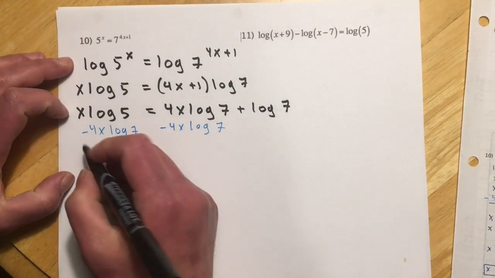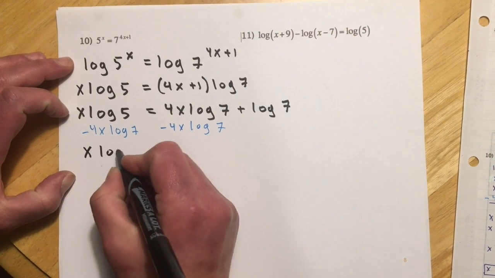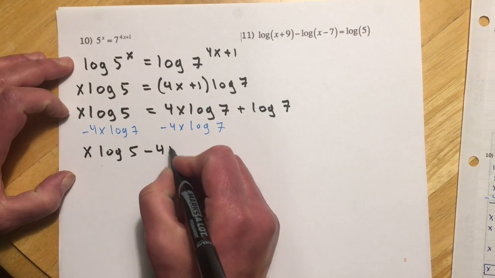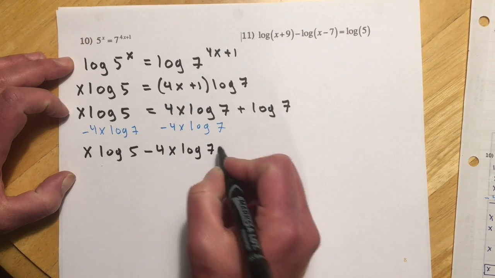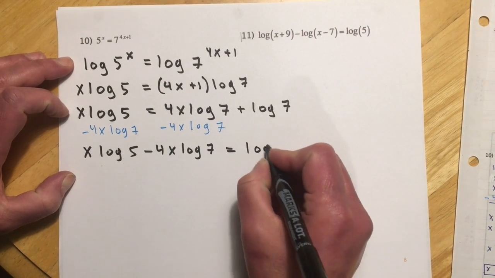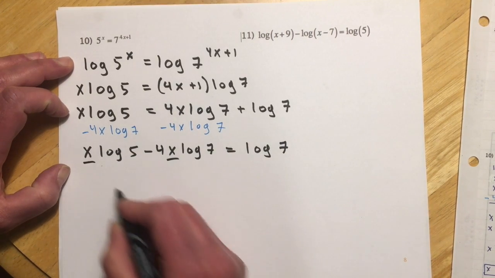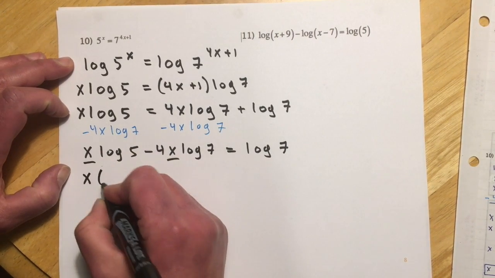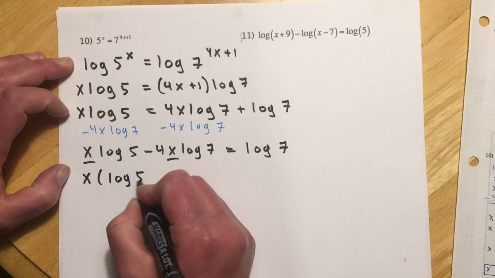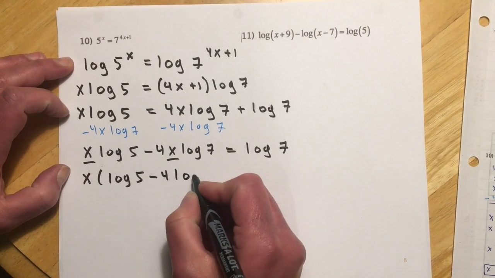So then that would look like this. And then that's where now I have a common factor of x, so I can pull that out front. And then that leaves all this stuff behind.